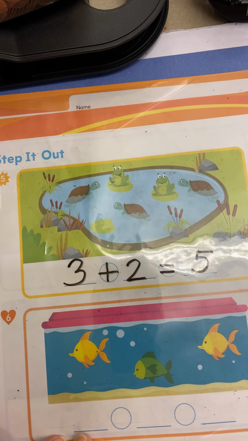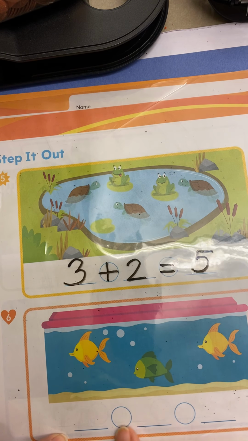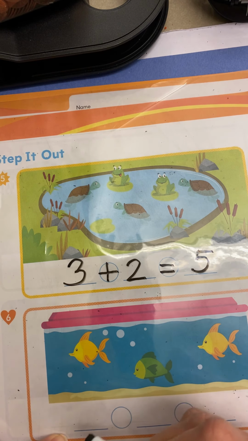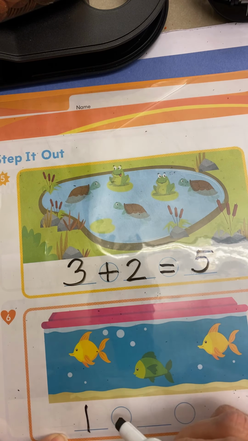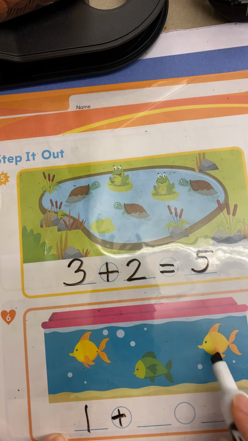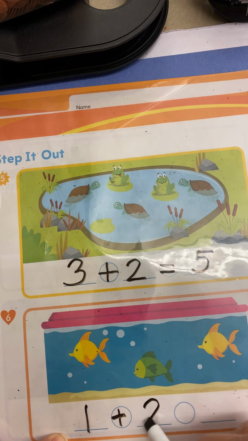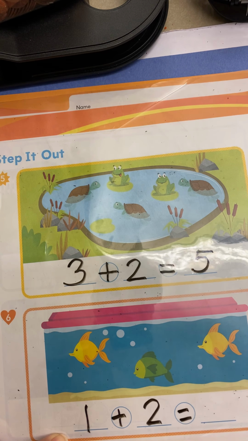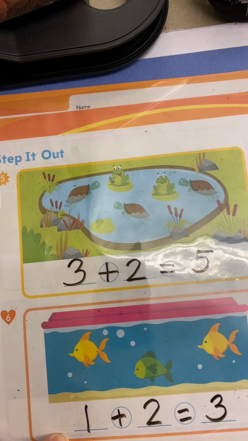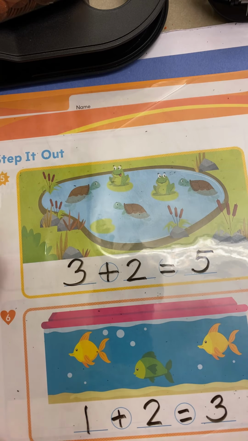We're going to fill the blanks in with numbers. The circles have to be a sign. 1 green fish and 2 yellow fish are in the aquarium. Let's fill in our numbers to match that so far. 1 green fish, so that goes first, plus 2 yellow fish equals how many fish are in the aquarium? 3. Good job. Excellent work today.